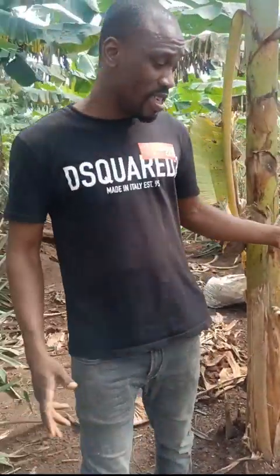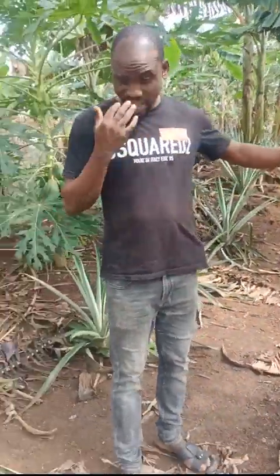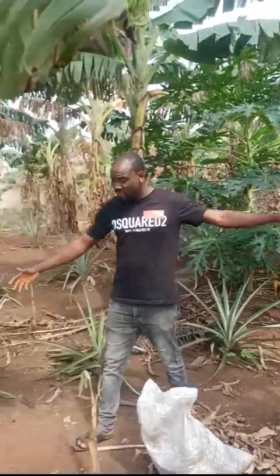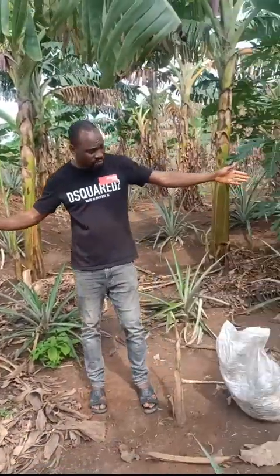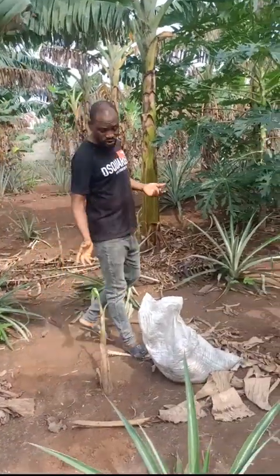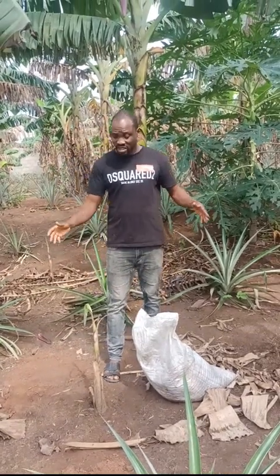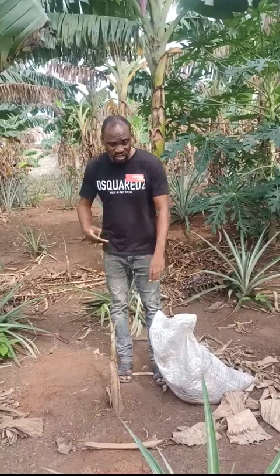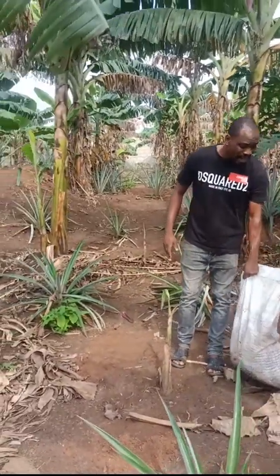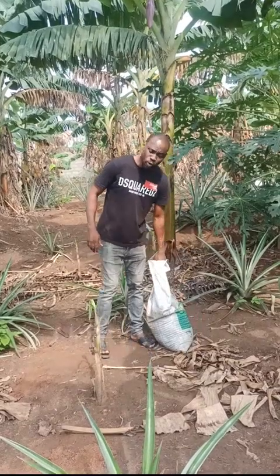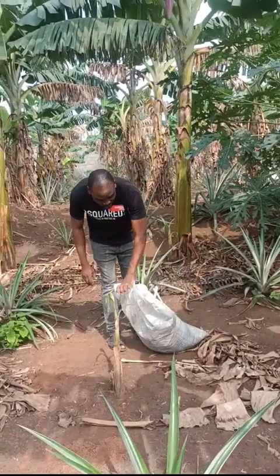You can see this farm is distanced 10 feet by 10 feet, if you can see, using measurements. But as time goes on, we try to expand it. We start to change the distance to 5 feet by 5 feet to expand. I should also mention that the use of manure is very important, because what you feed your plant is what it will give you back.